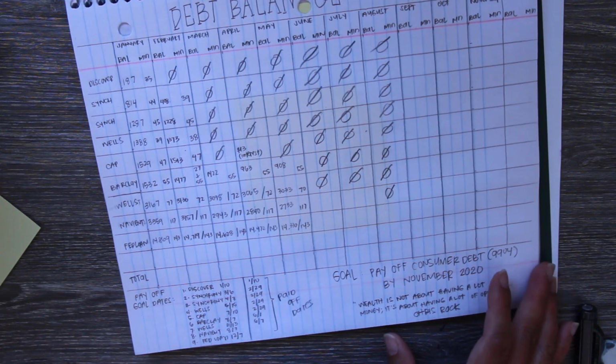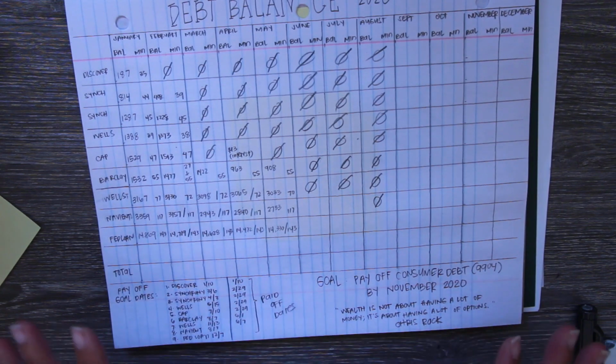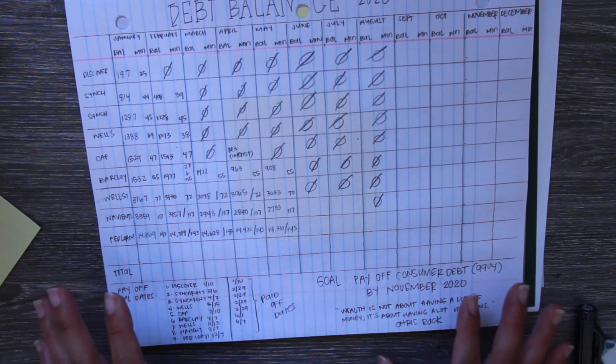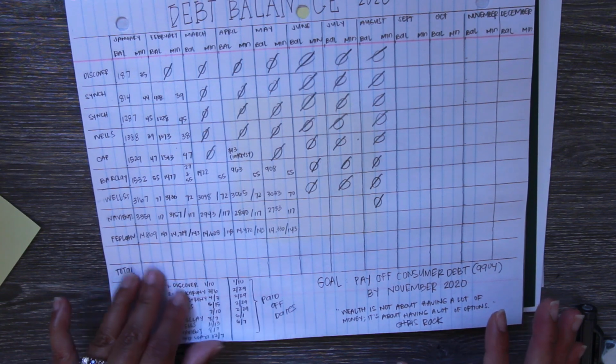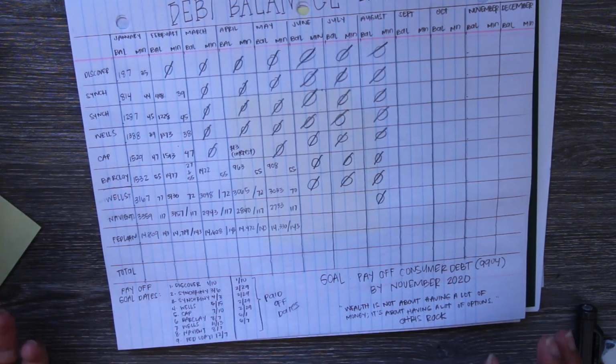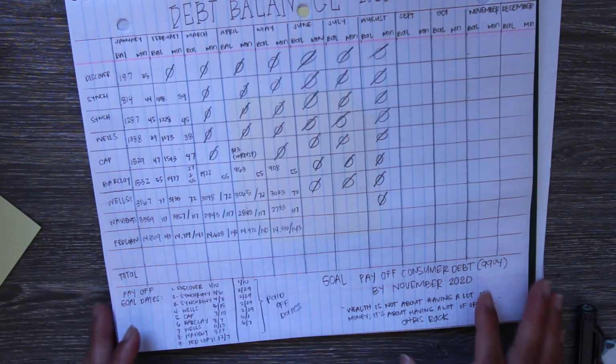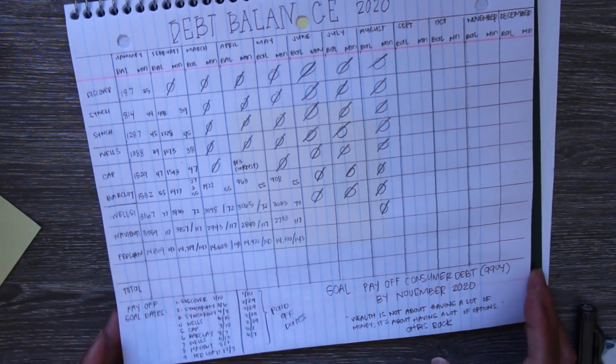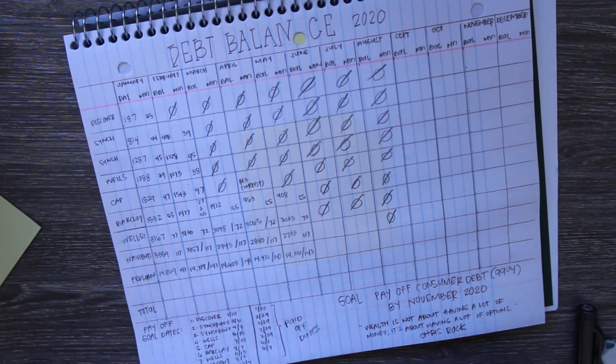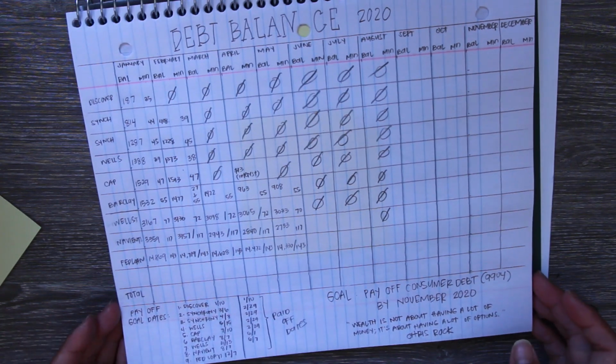That is how the debt balance tracker looks. I decided to just do it all in pencil because I know if I did it in pen, it was just going to look weird and it was going to show through like crazy. And I didn't want to do that. And also my pens are just being really weird on this paper for some reason, or in this notebook, I don't know what it is, but I decided to just do it all in pencil.